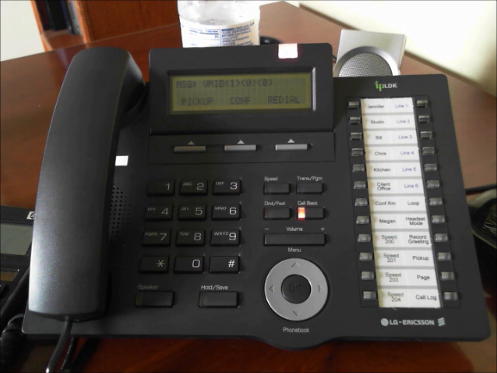If prompted, input your password. If you don't know your password, try your extension number. Then press 1 to listen to your messages. Press 1 again to play new messages. The LCD will display the time and date of the message, as well as the caller ID information. Once you listen to the message, you can delete it by pressing the delete soft key.